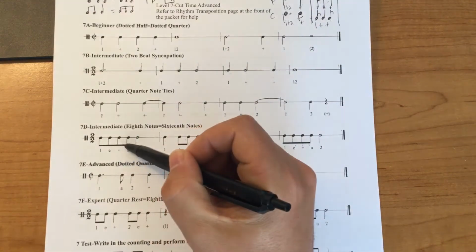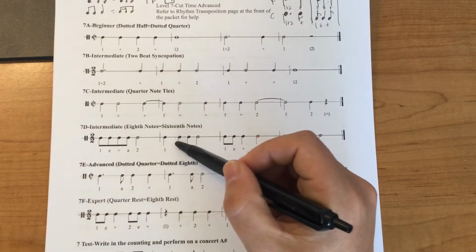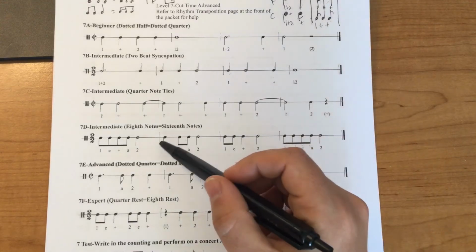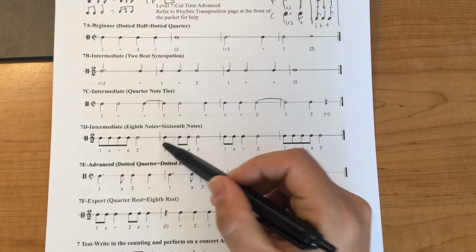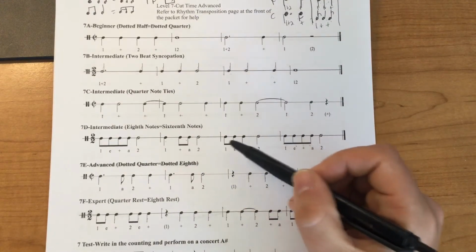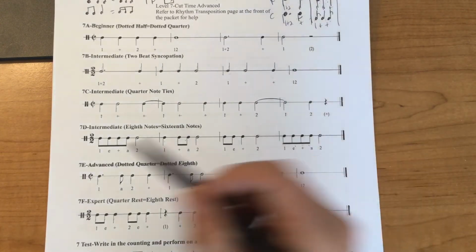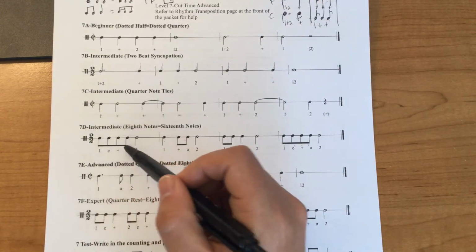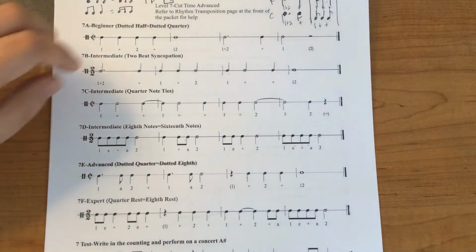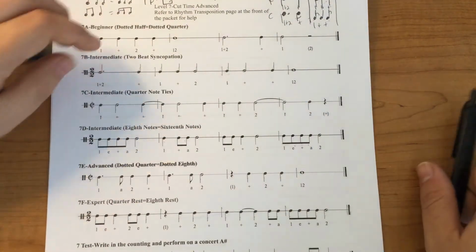Sixteenth or eighth notes are like sixteenth notes. Remember, quarter note, eighth note is like an eighth-sixteenth combo. So this is 1 and a 2 and a 3 and a. This is 1 E and 2 E and 3 E and, and these are 1 E and a 2 E and a. Ready, 7D, clap and count.